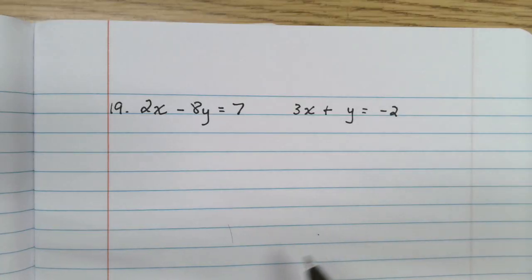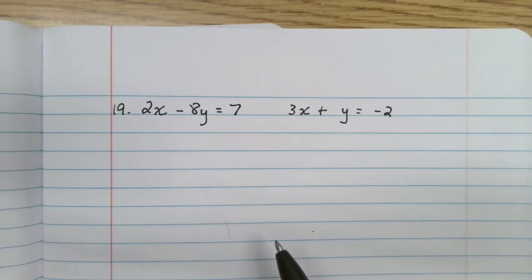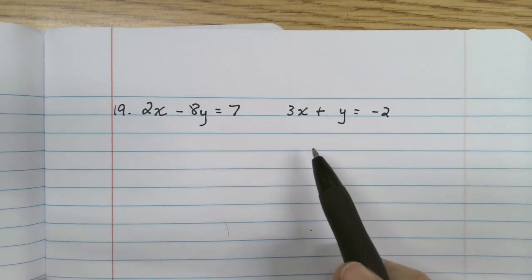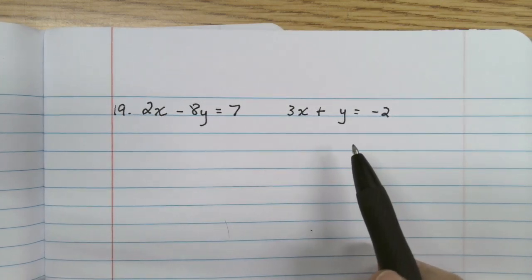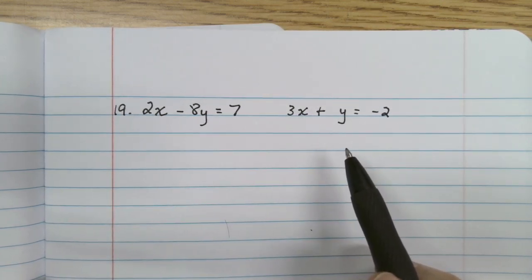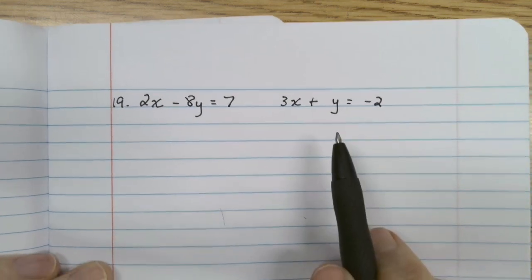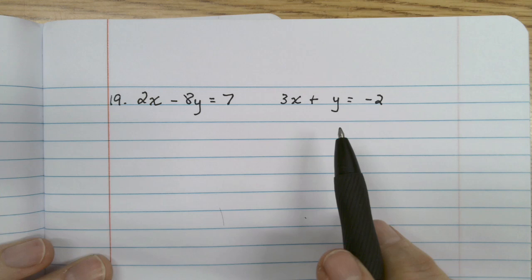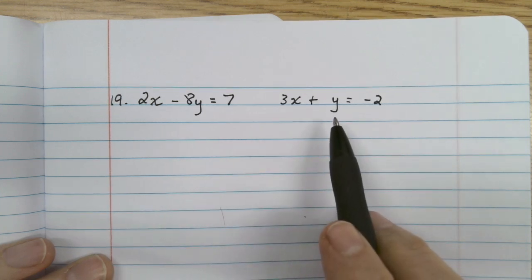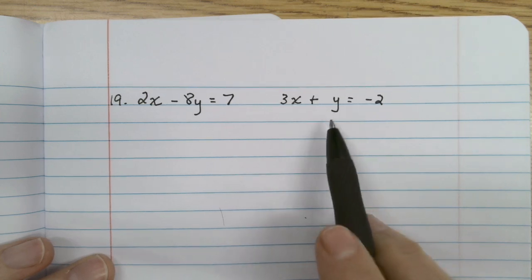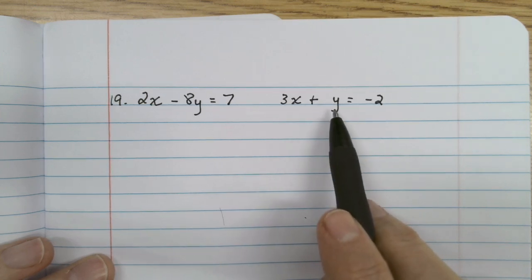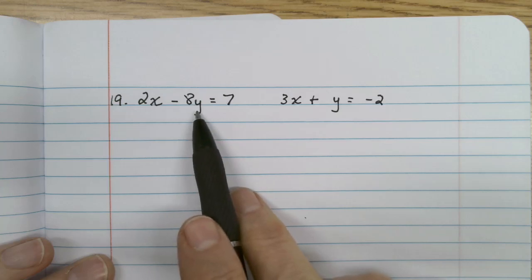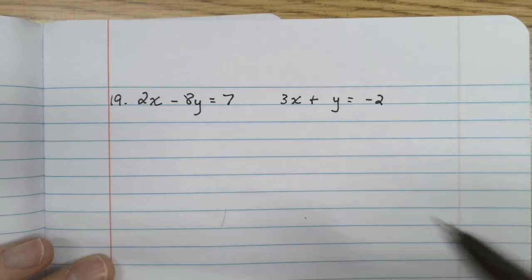All right, problem 19, we've got 2x minus 8y equals 7, 3x plus y equals negative 2, and we are trying to solve the system by substitution. So, just looking at the problem right off the bat, I can see y here is already all by itself. So if I'm going to solve by substitution, this is what I want to solve for, because it's not attached to any constant like 2x minus 8y, 3x, just y by itself.